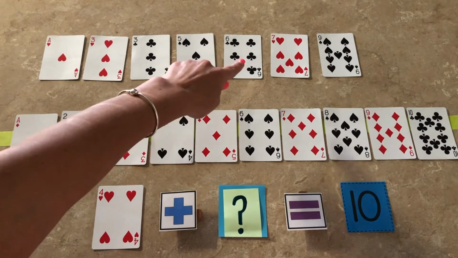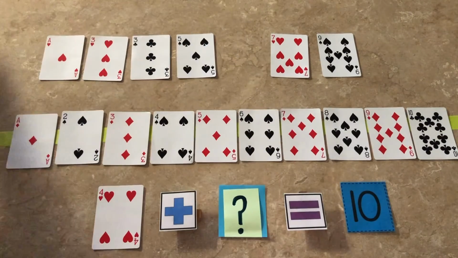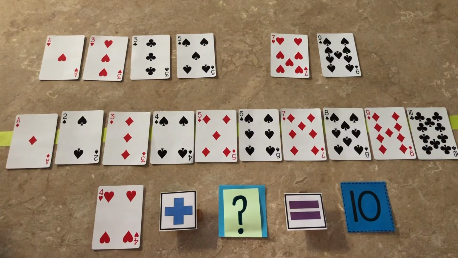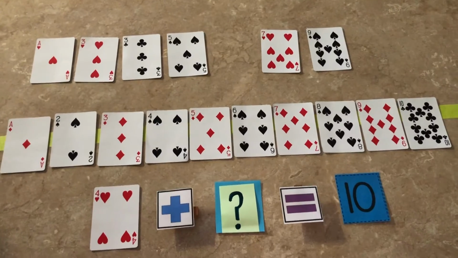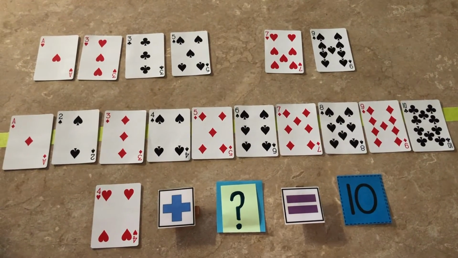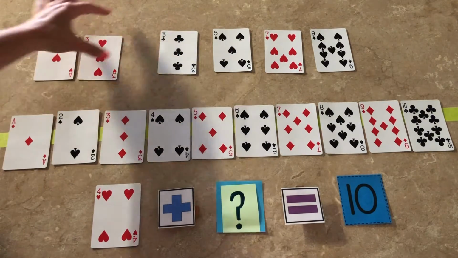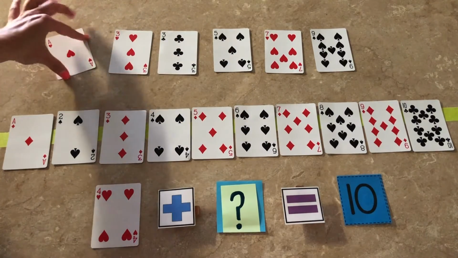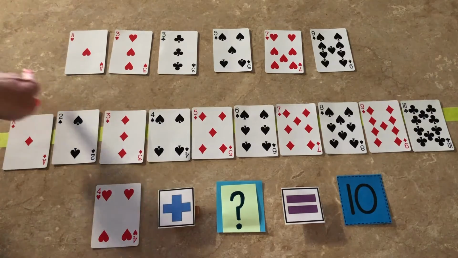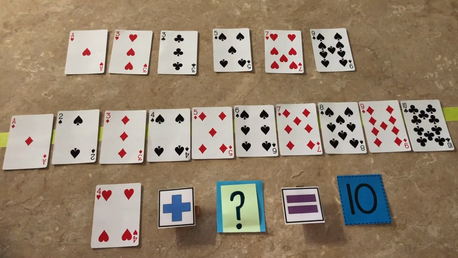Now I see that I have a 6 up here, but I'm going to pretend that 6 is not there, okay? Because this is where I want to kind of have us challenge each other a little bit and think about, are there any numbers in this row up here that if I put these two numbers together, I add those two numbers together, they're going to help me make 6? Take a look for just a minute.